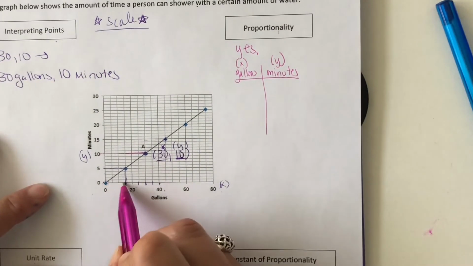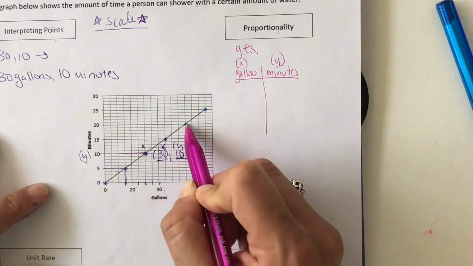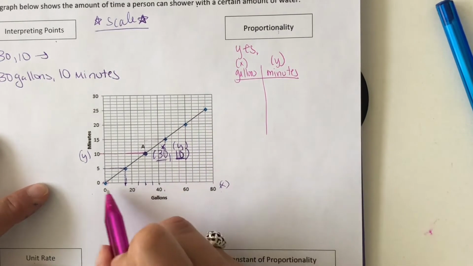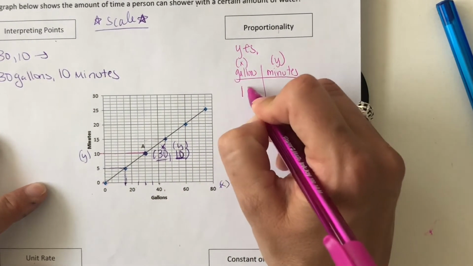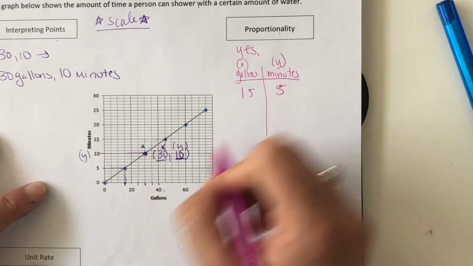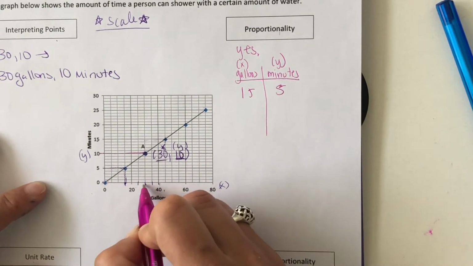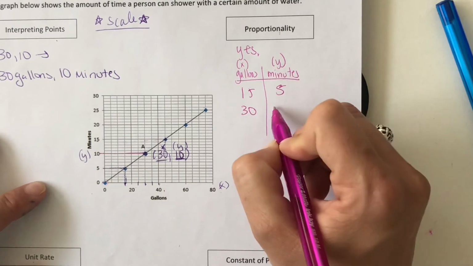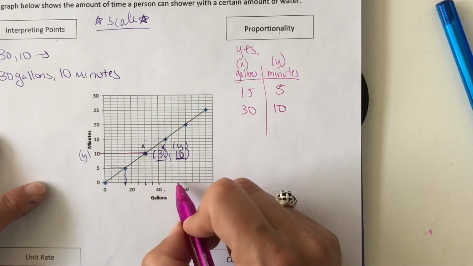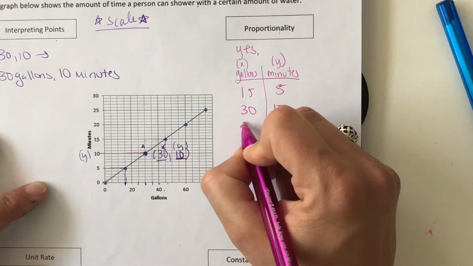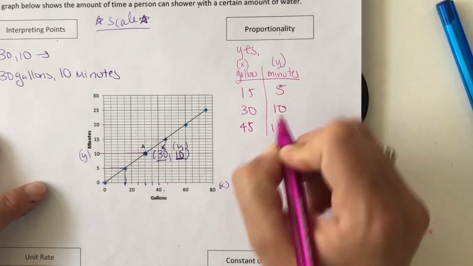So let's take the points that are nice here that have been already notated, so we know they're on whole numbers. We've got 15 gallons is a 5-minute shower. We've got 30 gallons is a 10-minute shower. We've got 45 gallons is a 15-minute shower.